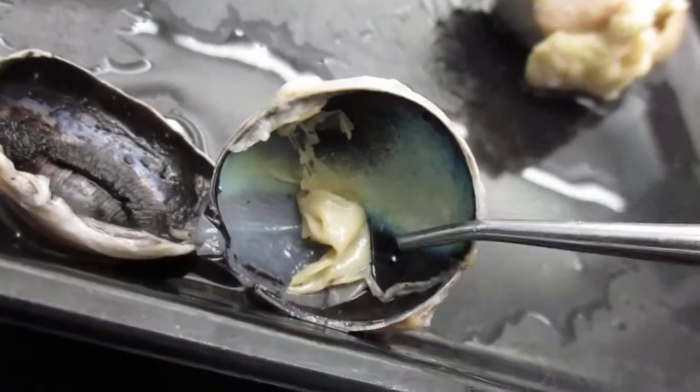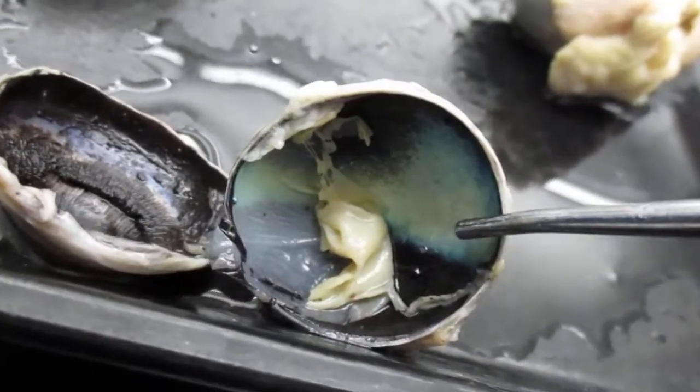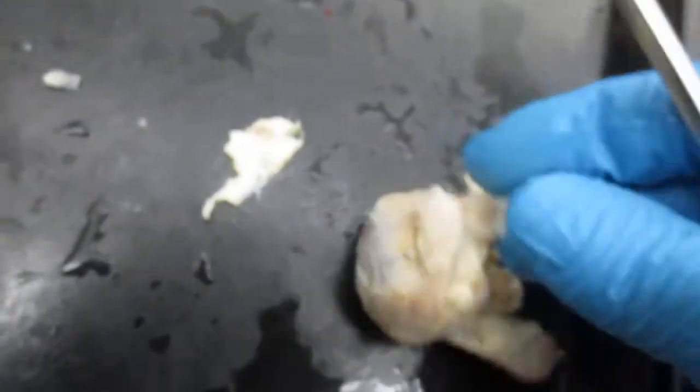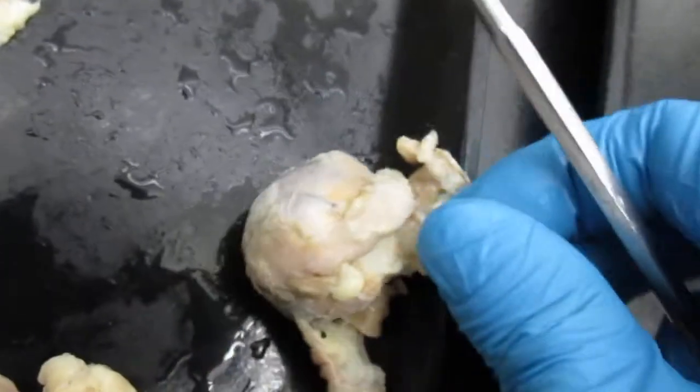Now, I think I got it exposed a little bit. Now this clear, shiny green stuff, that's the tapetum lucidum. That's the tapetum lucidum. Okay? And on this eye right here, this is a good specimen.